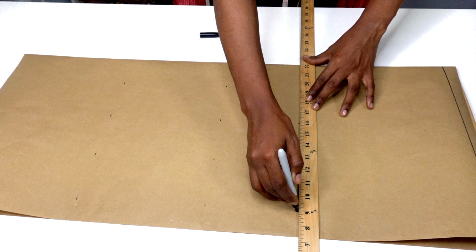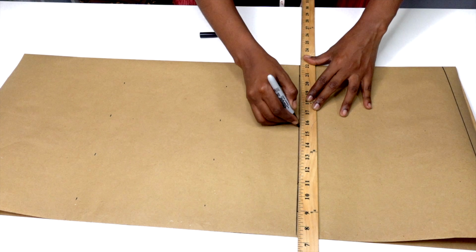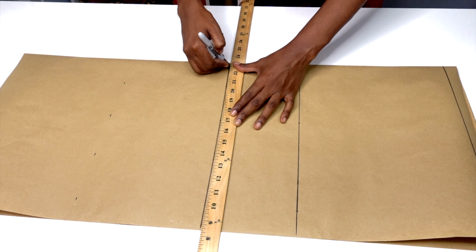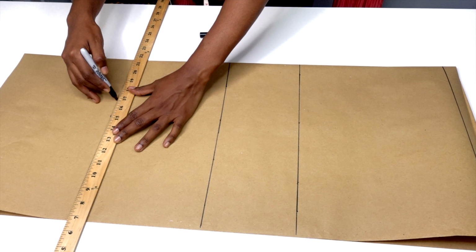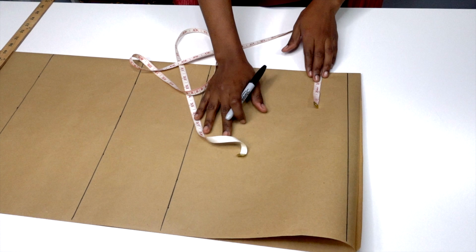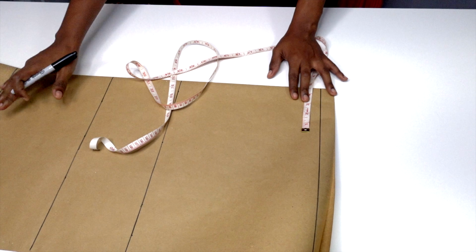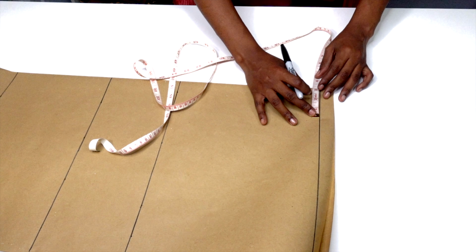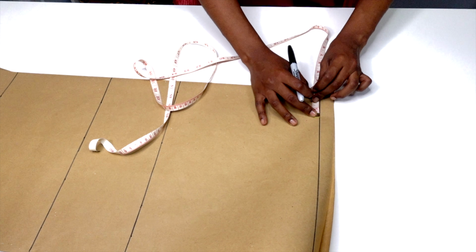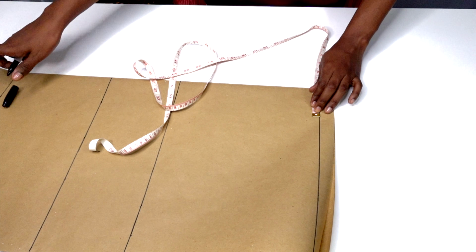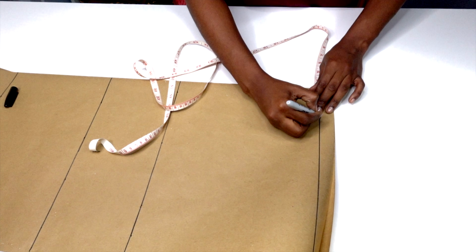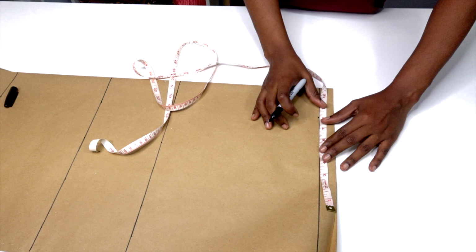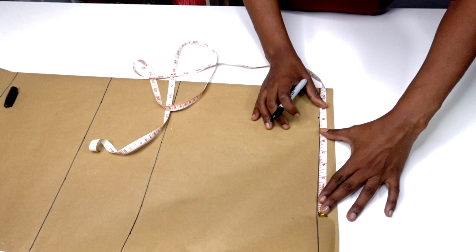So now we have the measurements. After putting in the measurements, just draw straight lines forward, marking those points. Then at the starting line, we will be putting in two standard measurements, the neck width and the shoulder length. The standard neck width measurement is about 3 inches, but take your own measurement just to be accurate. And then measure 8 inches, which is also a standard for the average woman.